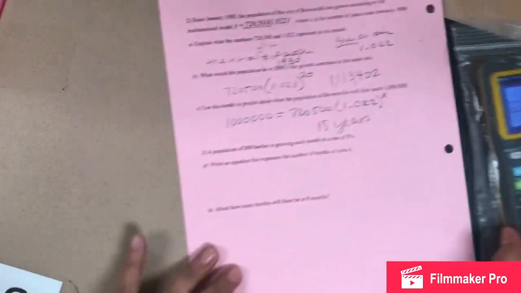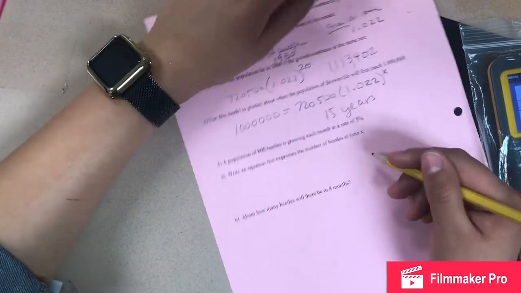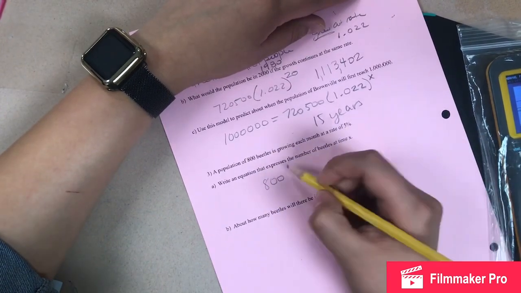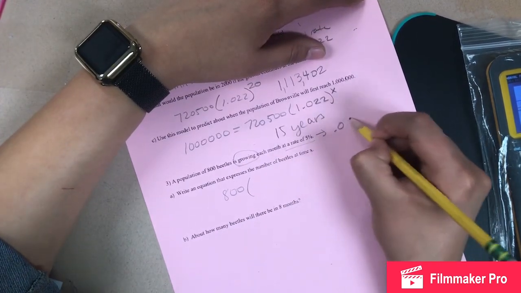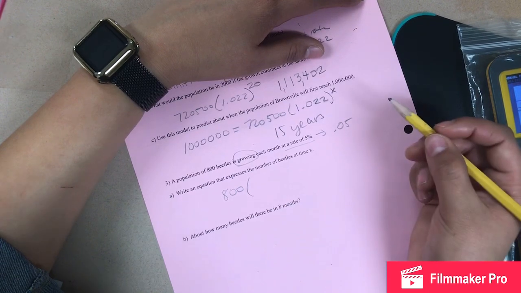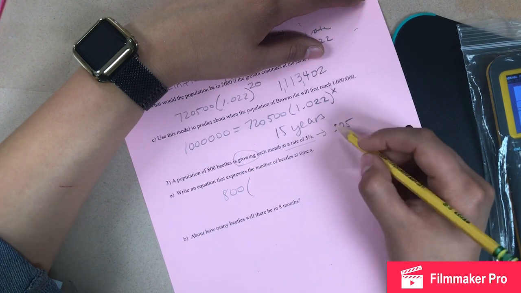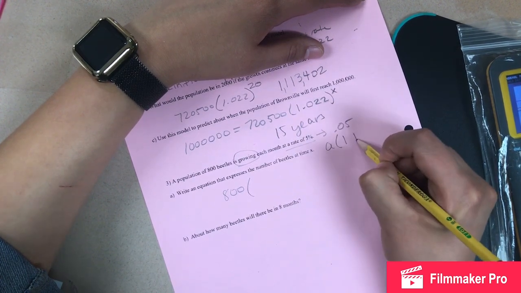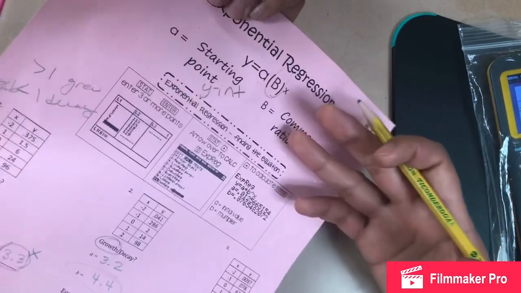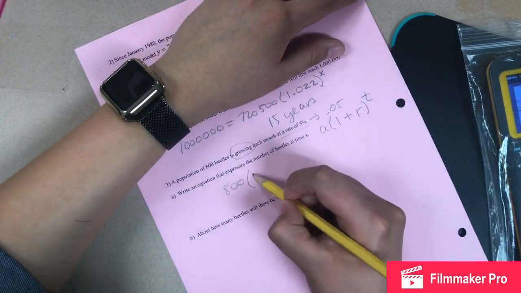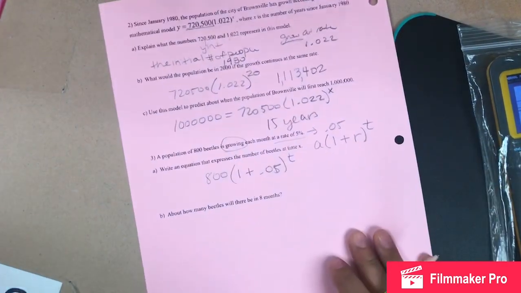A population of 800 beetles is growing each month at a rate of 5%. Write an equation to express the number of beetles at this time. So 800 is my original amount, and since we know that it is growing, 5% written as a decimal is 0.05. Well, we have to remember that growth itself has to be greater than 1. So we learned this exponential growth formula at the beginning of the year, where we have a parentheses 1 plus the r raised to the t power. So we're technically doing that. It's just condensed. So in order for this to work, it would be 1 plus 0.05 raised to the t power, or x, technically. So there's the equation.